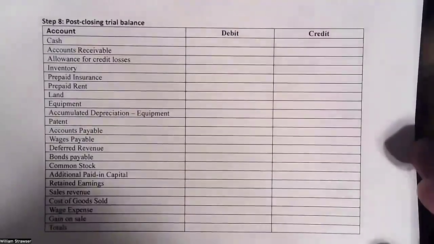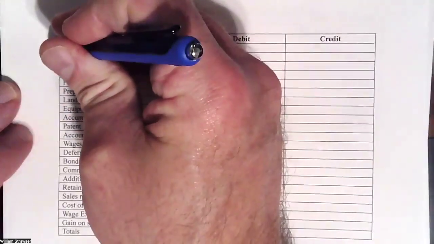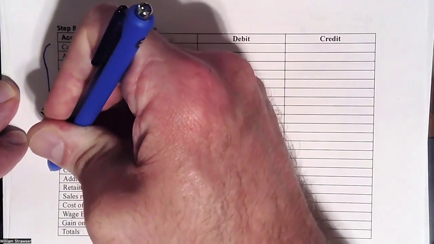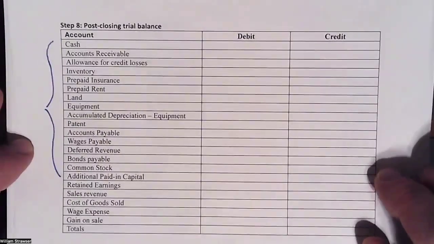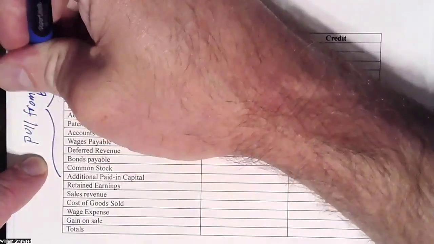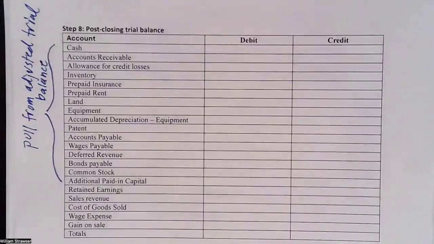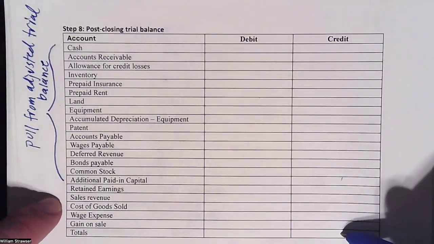So I'm really just going to concentrate on that, because all of these, cash, common stock, wages, all our liabilities, assets, and equity accounts, except for retained earnings, can come straight from the adjusted trial balance. They did not change during the closing process, so there's no need to worry about any of their balances shifting. From here down is where we have some changes.